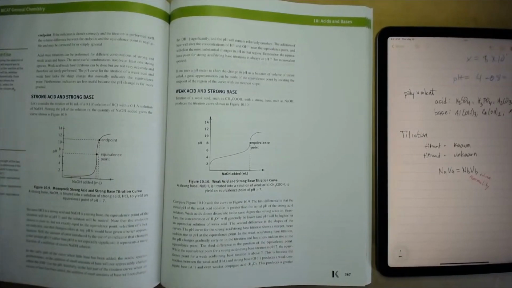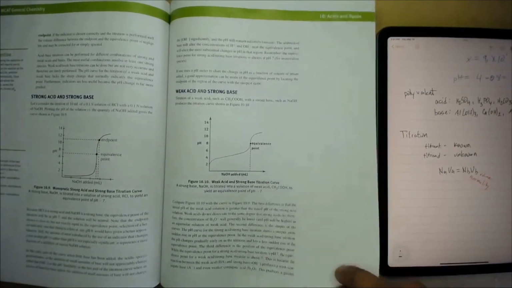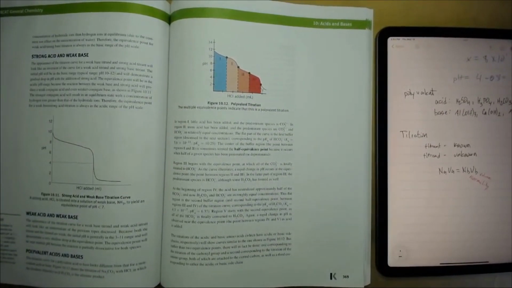The third difference is the position of the equivalence point. While the equivalence point for a strong acid, strong base titration is pH 7, the equivalence point for a weak acid, strong base titration is above 7. This is because the reaction between the weak acid and strong base produces a weak conjugate base and even weaker conjugate acid. This produces a greater concentration of hydroxide ions and hydrogen ions at equilibrium due to the common ion effect on the autoionization of water. Therefore, the equivalence point for weak acid, strong base titration is always in the basic range of the pH scale.